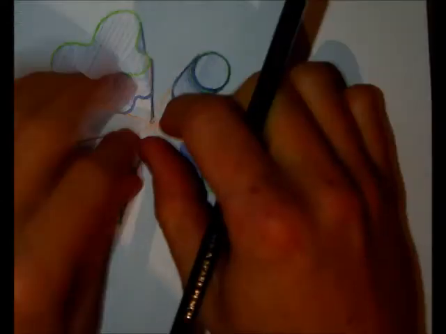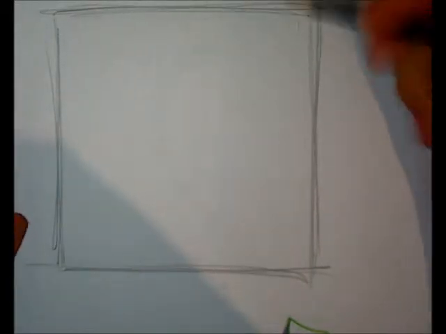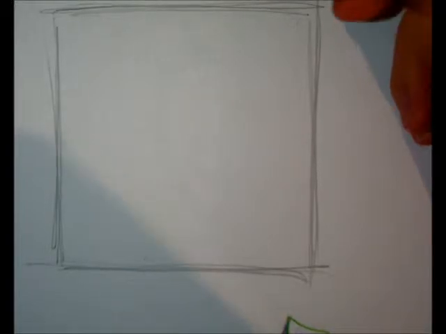Whenever you've done that, go ahead and do a big X across going from corner to corner. And again, do it really lightly. It doesn't have to be too heavy-handed or anything like that. After you've done that, we're going to have that intersection in the middle there. That's going to be our 1-point perspective dot.